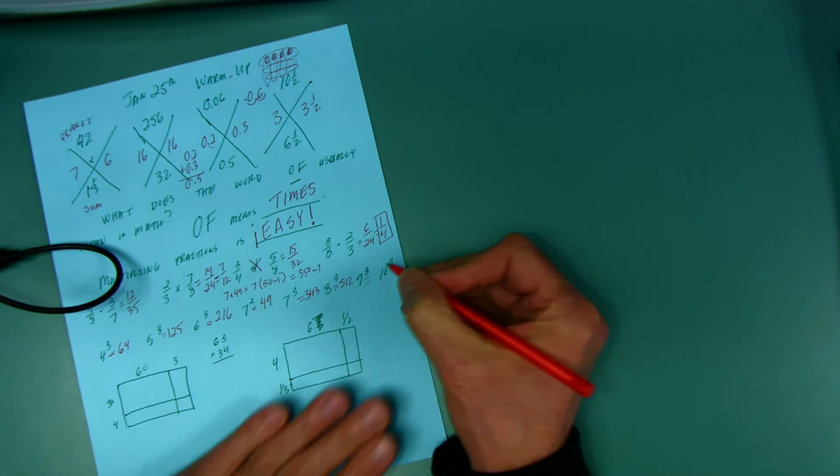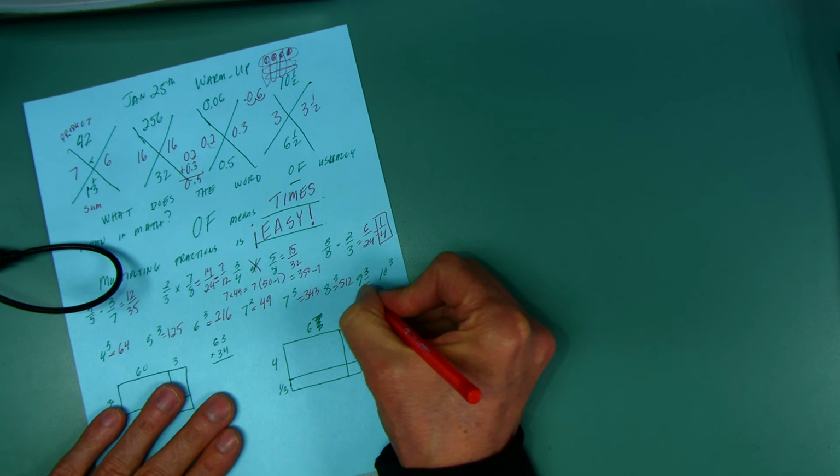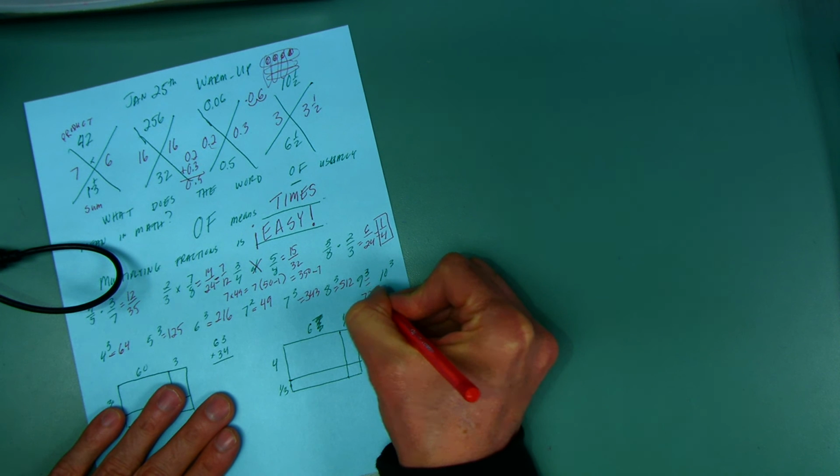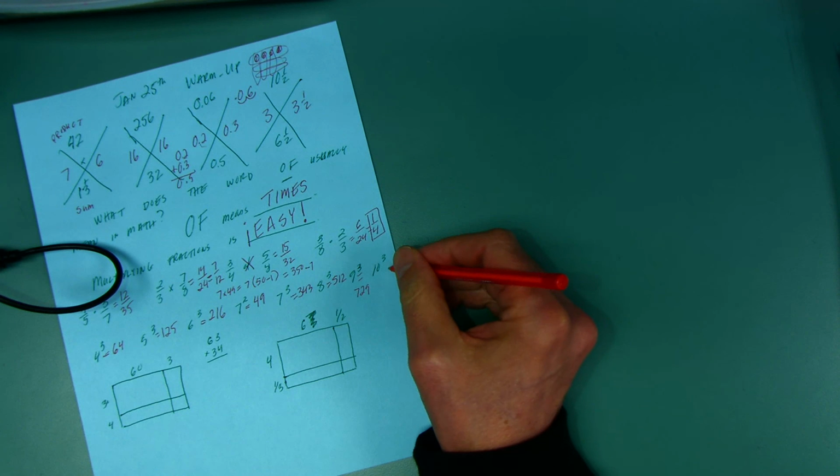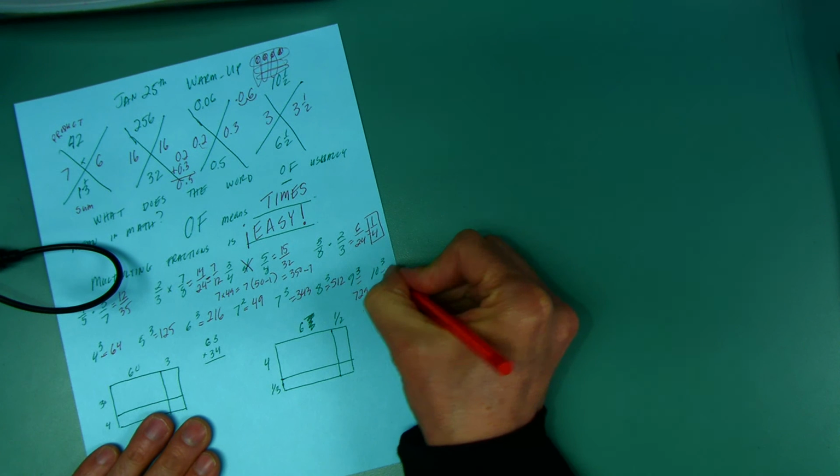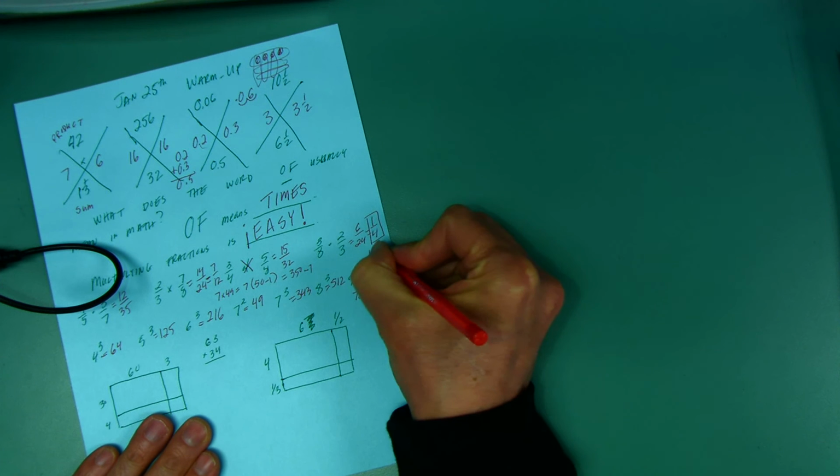9 times 9 times 9 is 81 times 9. You could do 9 80s, 720. And 9 1s, 9. That ends up being 729. And what's the trick with tens and powers? It's going to be 1 with that many zeros. 1,000, 1 grand, right? 1K. Kilo.